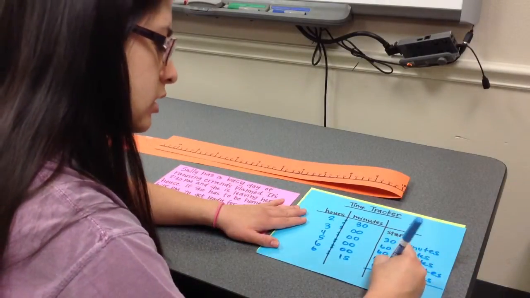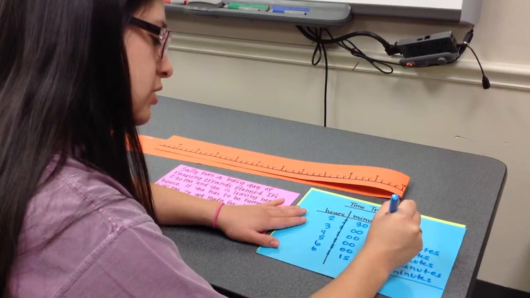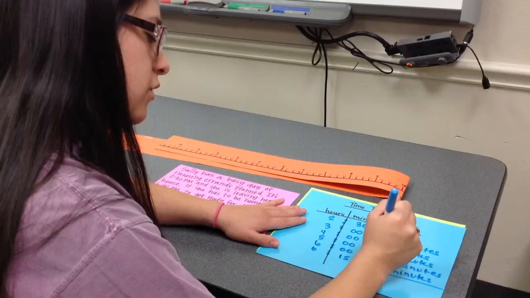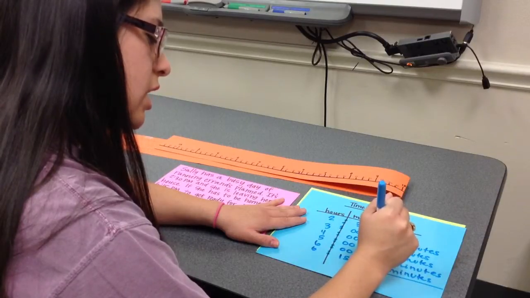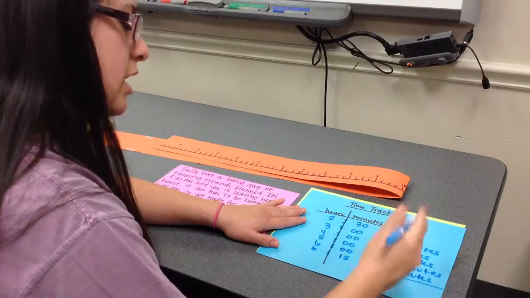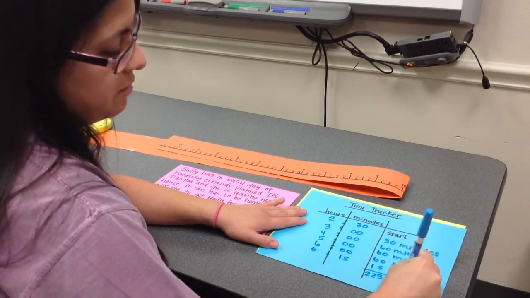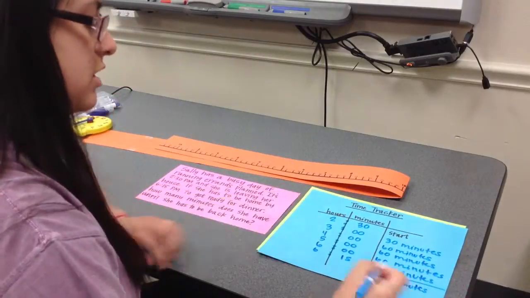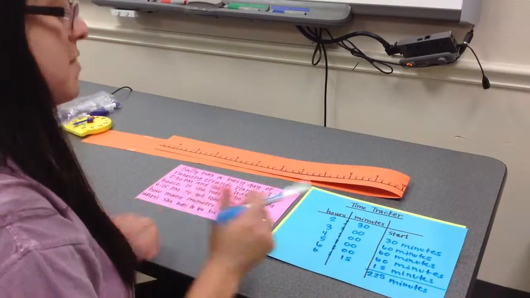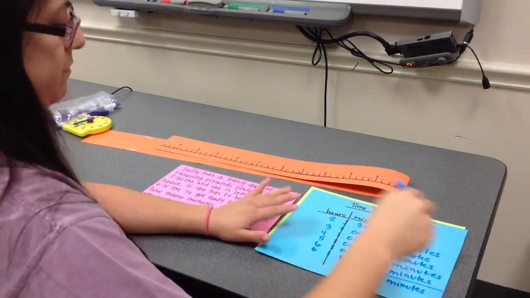So we have 6 and 3 is 9, 15. 15 plus 6 is 21, and one more is 22. So that's 225 minutes that she has until she has to get back home. And that's using the time tracker, and this is the set model.